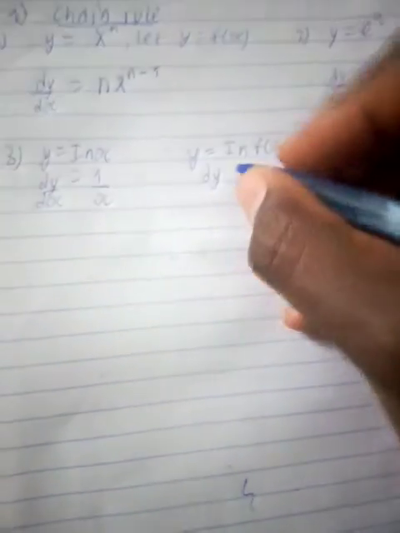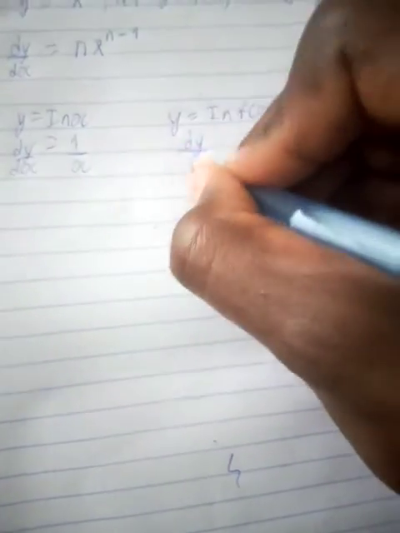Now, if you want to get y equals ln f of x, dy/dx will instead be equal to f prime of x over f of x.